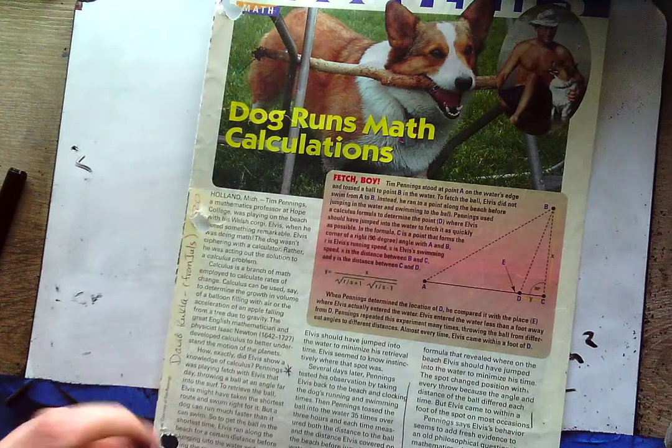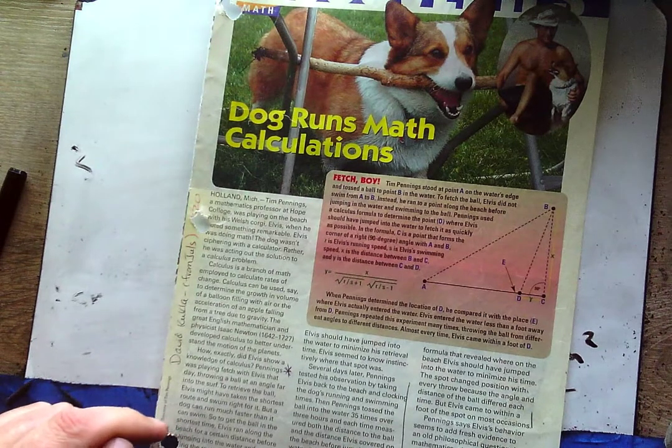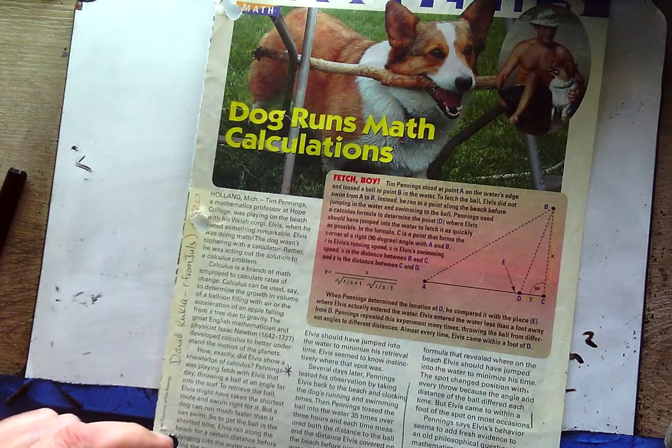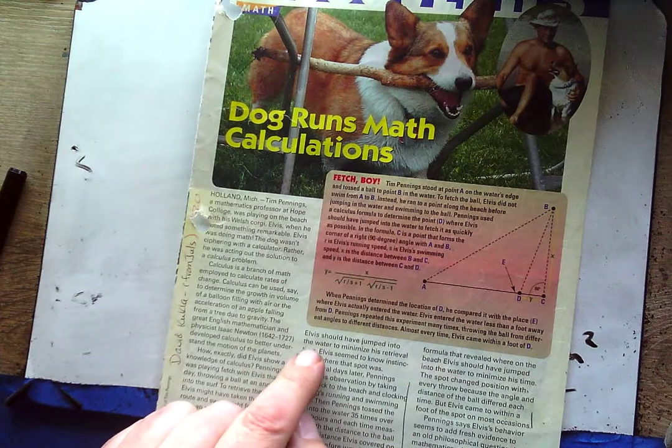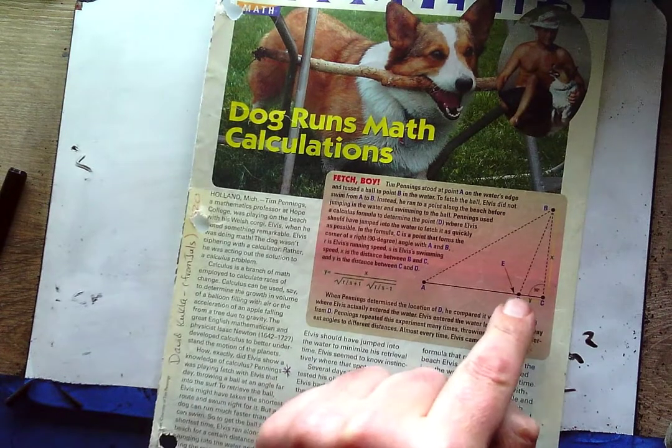So let's figure out what happened here. So to get the ball in the shortest time, Elvis ran along the beach for a certain distance before plunging into the water and swimming the rest of the way to the ball. Using a formula in calculus that you are about to use, the mathematician could determine the exact spot on the beach where Elvis should have jumped into the water to minimize his retrieval time, to find that point.